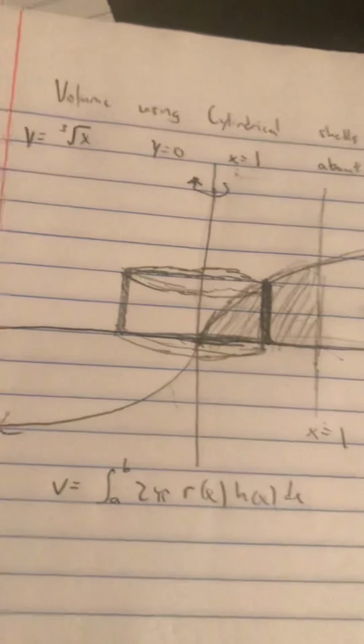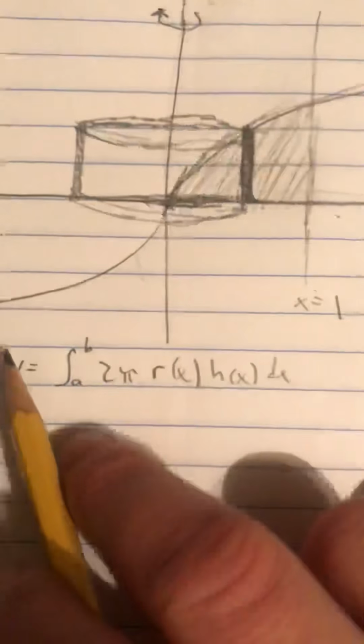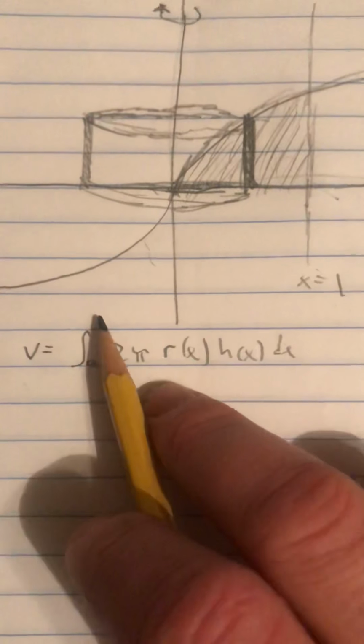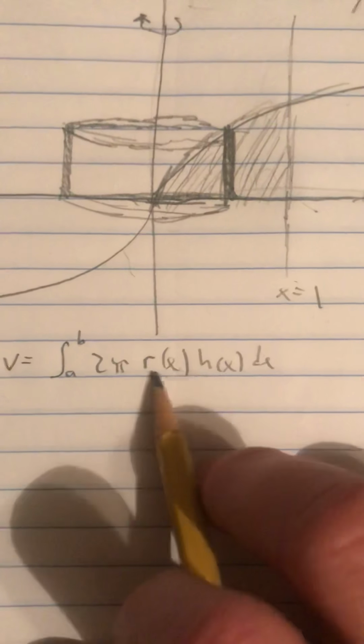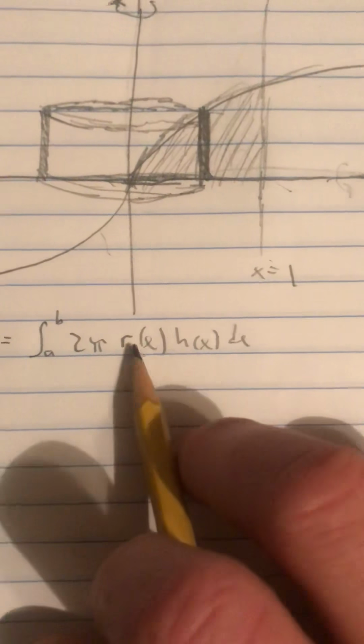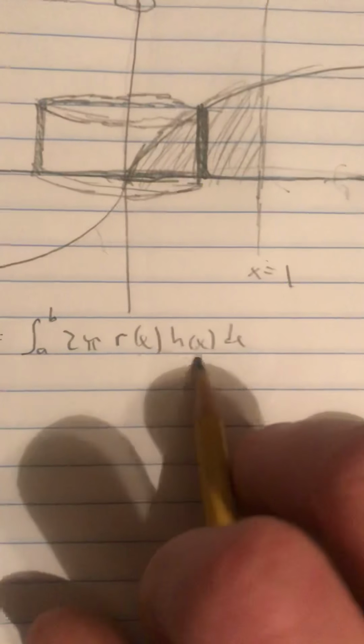And we're going to get this circular shell shape, and we're taking the volume of that. As it moves in, it gets smaller, and it goes out and gets bigger. So the equation we're going to use for cylindrical shells is the integral from a to b of 2 pi times the radius in respect to x times height in respect to x times delta x.